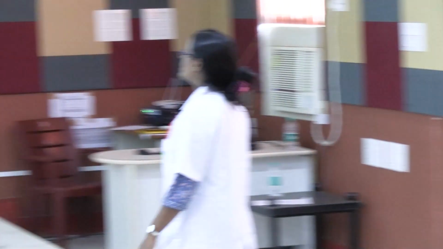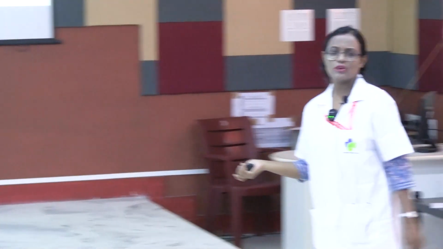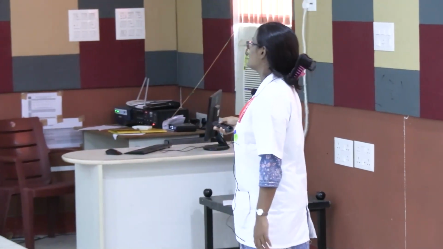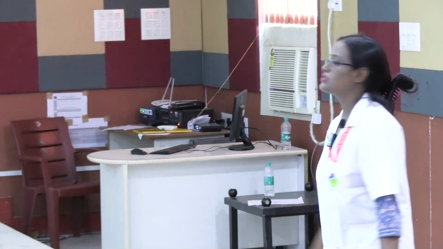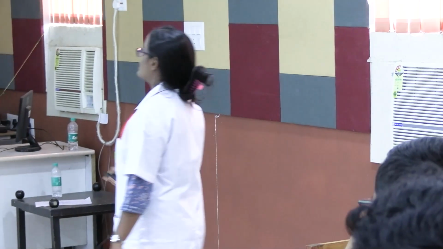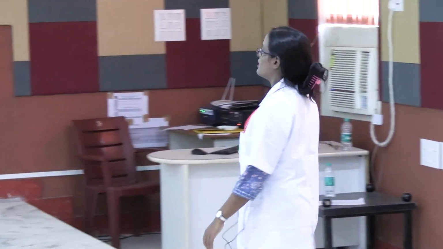Lastly, growth monitoring tools. Growth chart, we all know. Nowadays in the Android phones of all pediatricians, there is an IAP growth chart app available. Okay. Another thing is WHO Anthro software. These are only for your information.